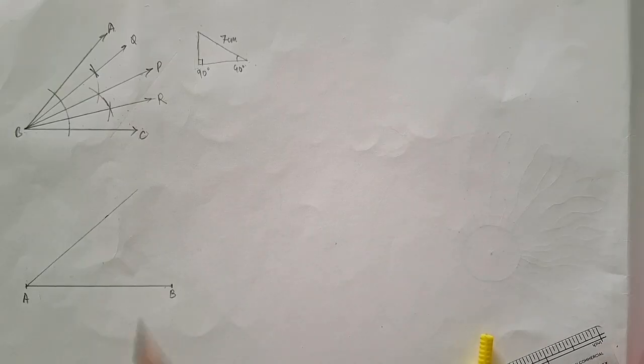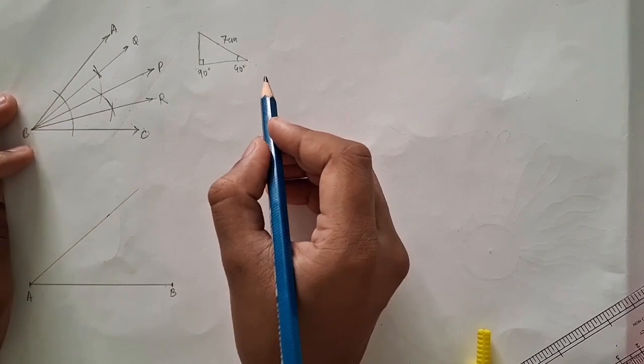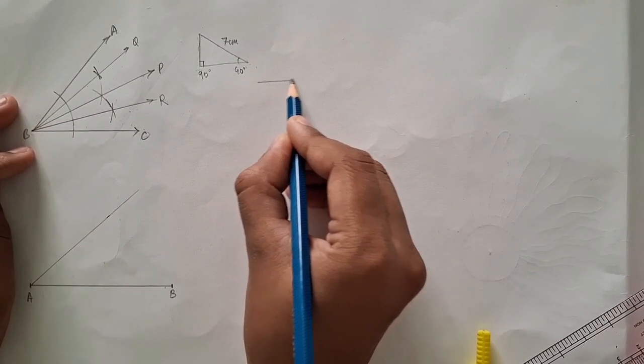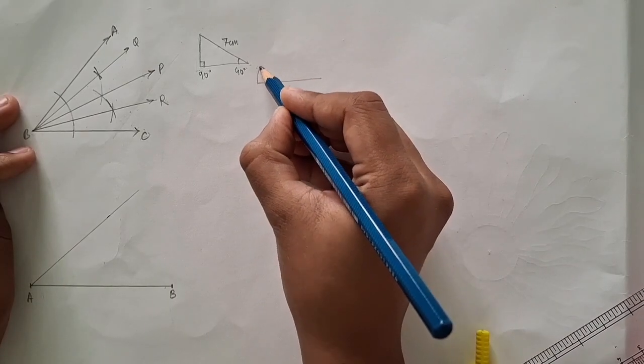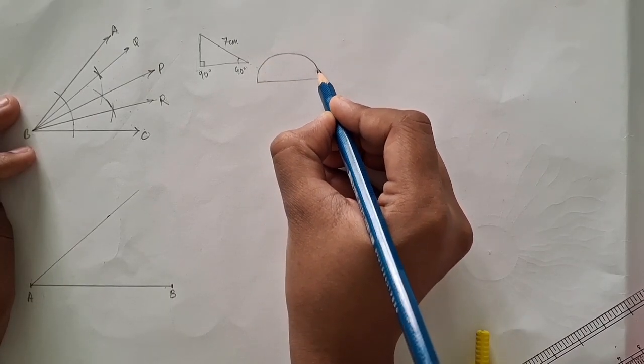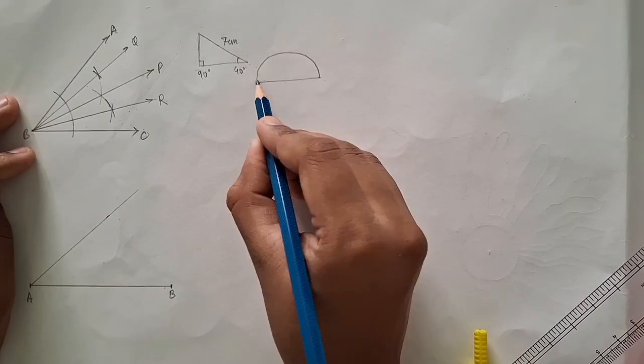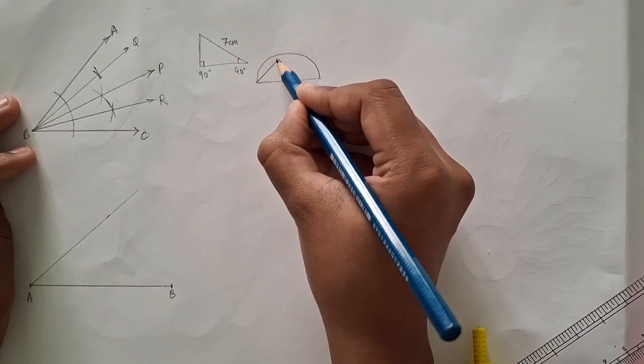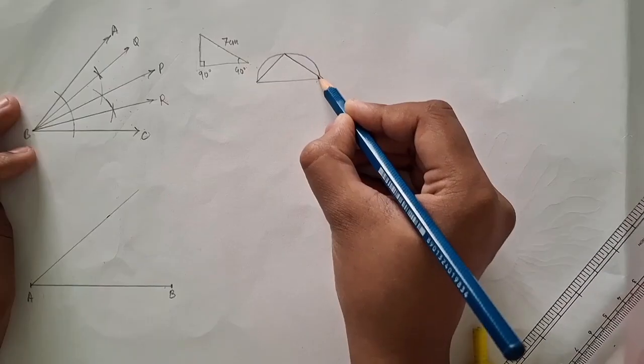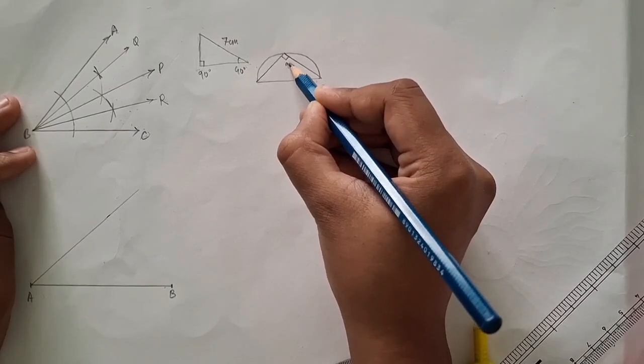Now there is a theorem in geometry which is such that when we make a semicircle and whenever we use this base of the semicircle as the base of triangle and we draw another two sides of the triangle, this angle is always 90 degree.